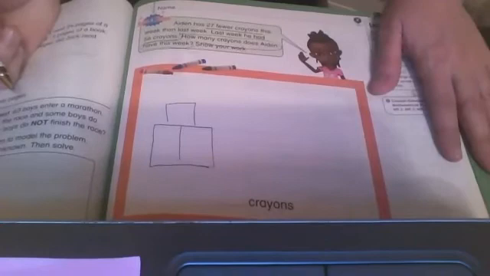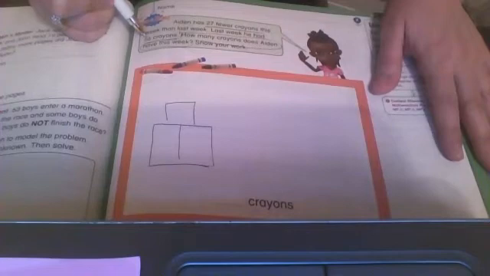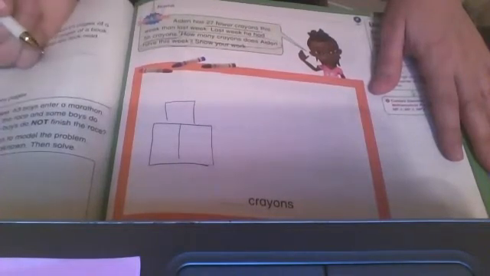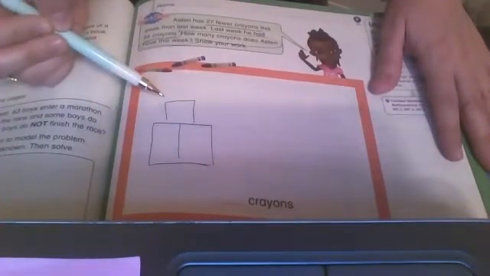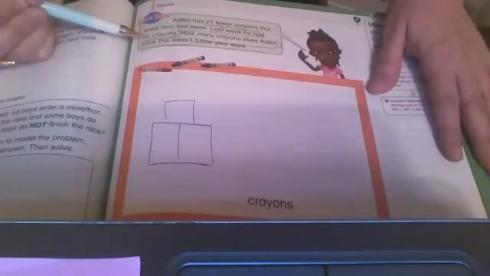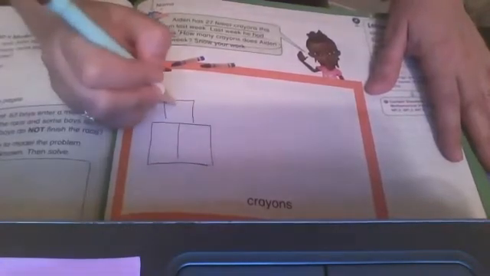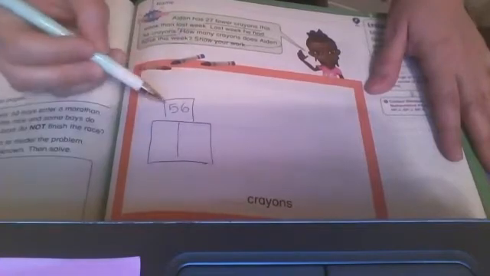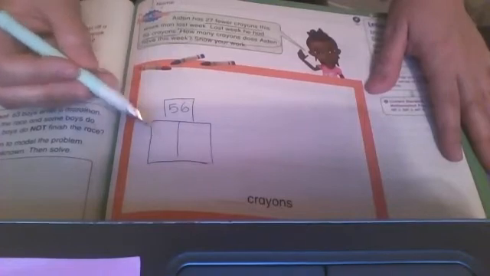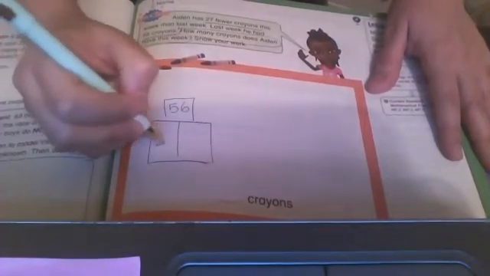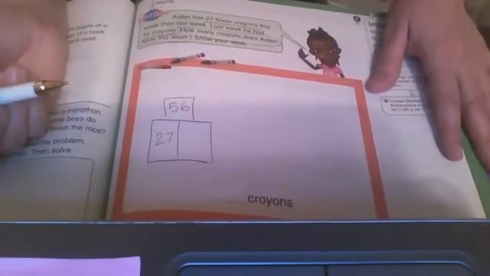Okay, so we know how many crayons he started with last week. He started with 56 altogether. But this week, he's lost 27 of those crayons. He has 27 fewer. Okay, so in thinking about my parts to whole chart, if I know that 56 is how many he had altogether at the beginning, I know that that is going to be the whole of my parts to whole chart. 56 is how many he had altogether. Okay, then this week something happened. He lost 27 of them. Okay, and what I need to do is solve for how many he has left.